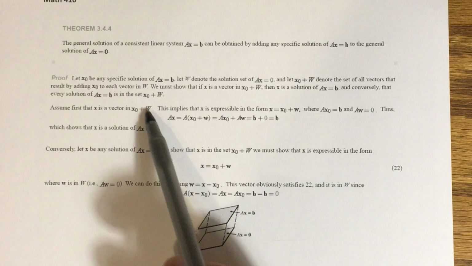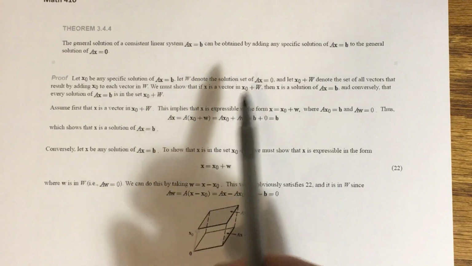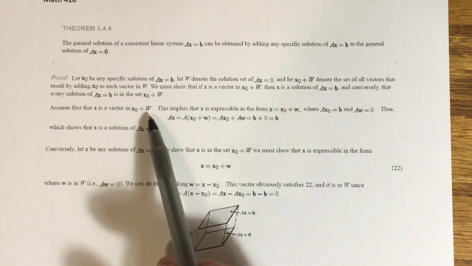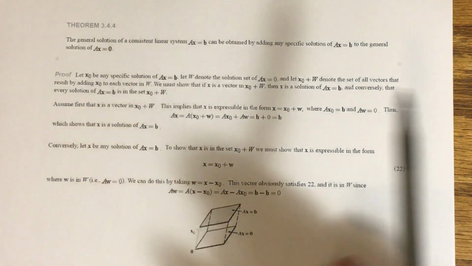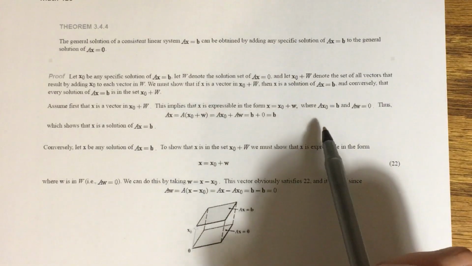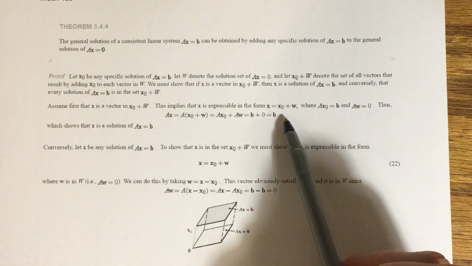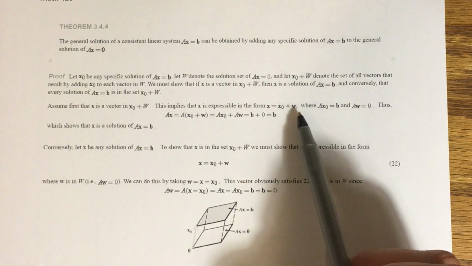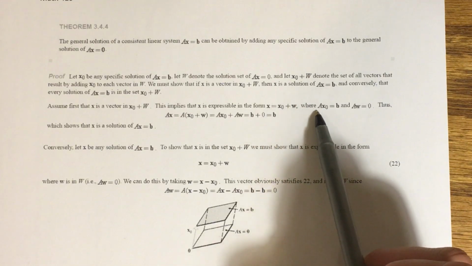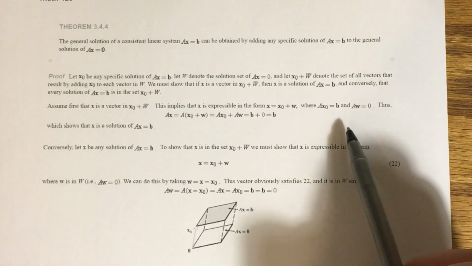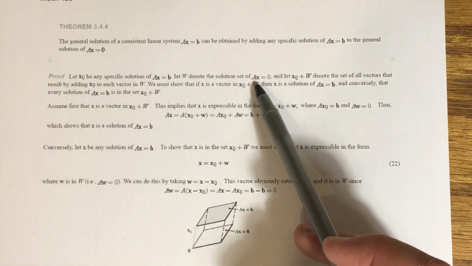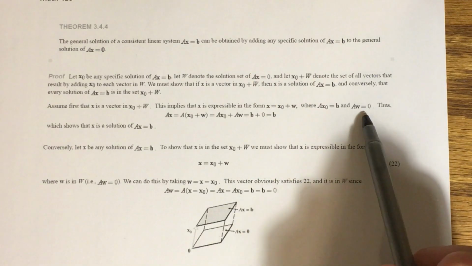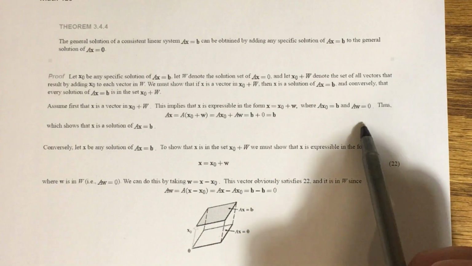That means that there's some vector in W, let's just call it lowercase w, such that x can be written as x naught plus w. That's how we defined that set right there. Now, we made the assumption that x naught is a solution to the system Ax equals b. So that means that Ax naught will equal b. In addition, remember W is the solution set to our homogeneous linear system. So Aw should equal 0.